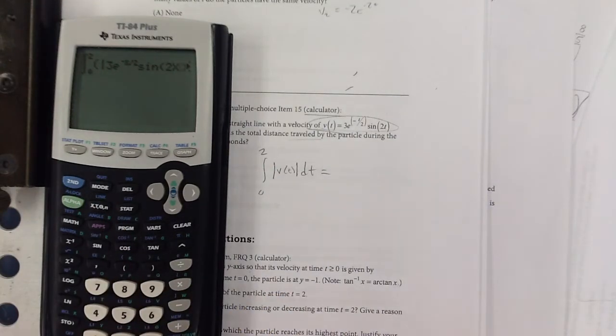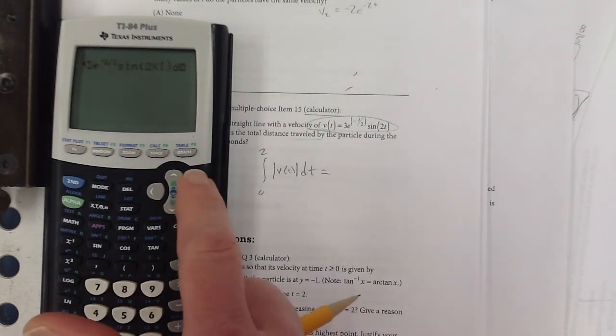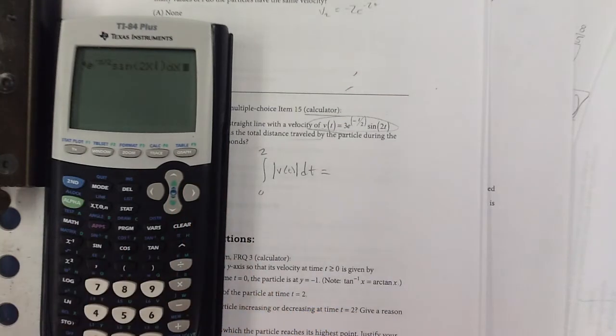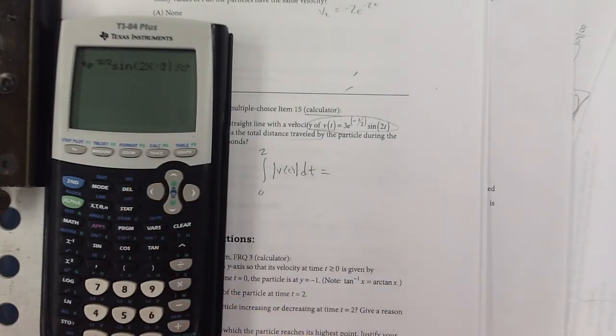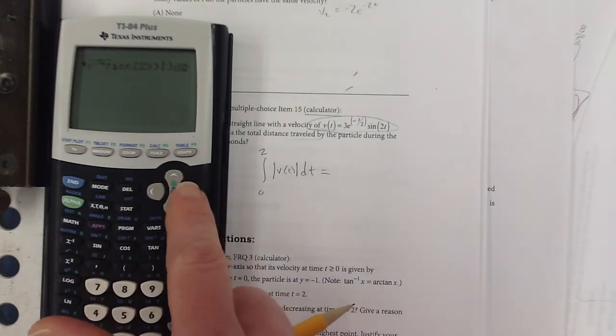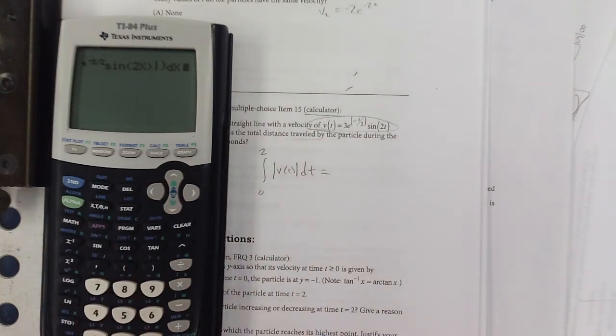I think that's good. And then I just have to put my dx. Oh, it looks like I might need a close parenthesis there. That's better. Calculator might have been okay with that, syntax-wise.